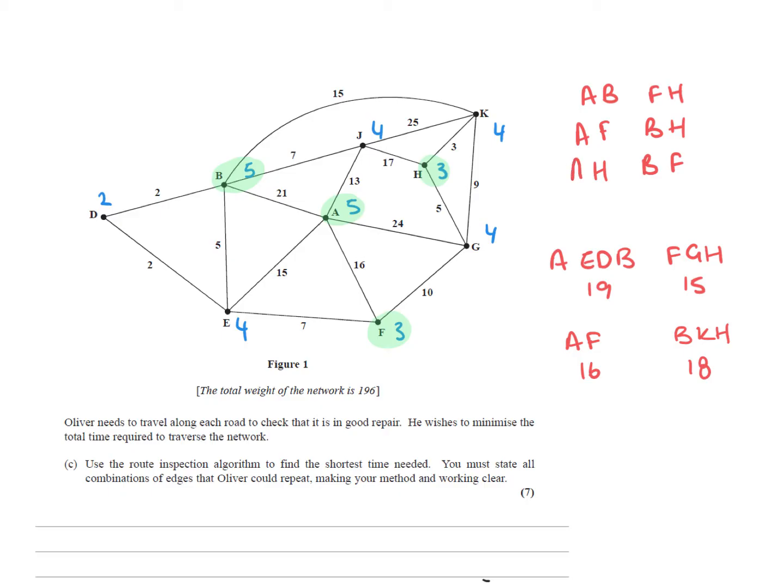Okay. Then A to H. This is 30, isn't it? Anyone get smaller than 30? AJH is 30. And then we have 29.